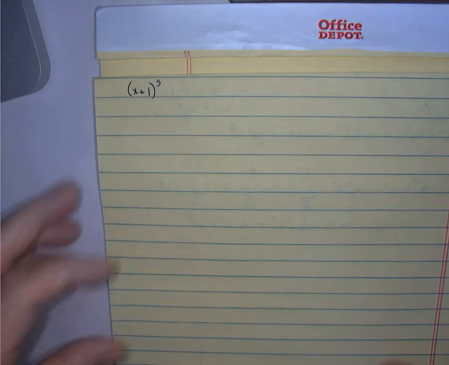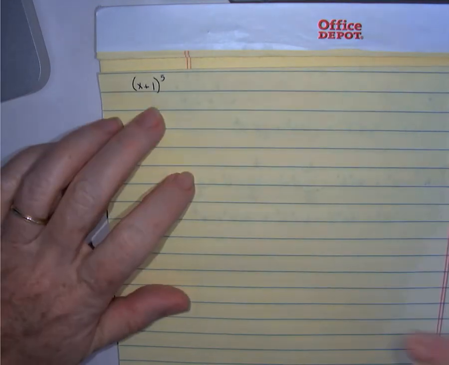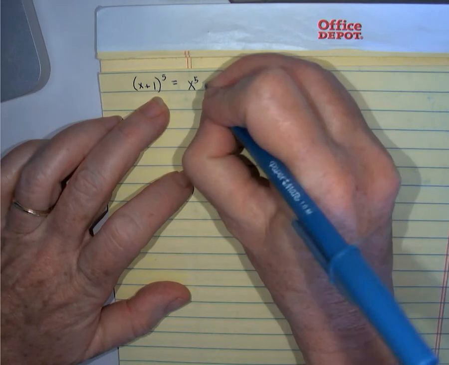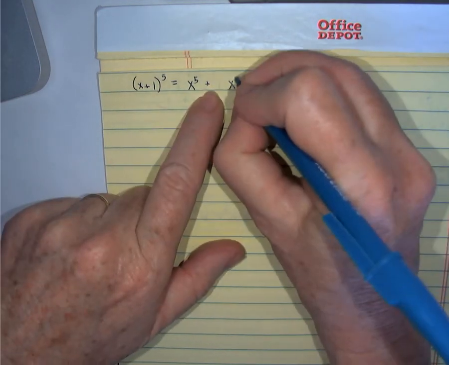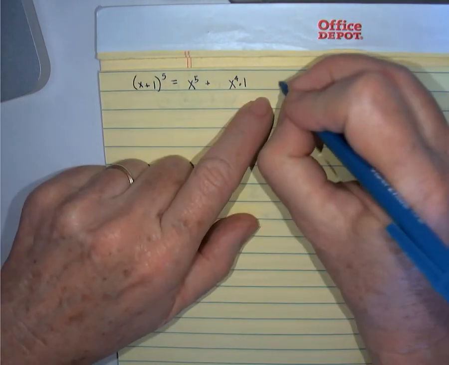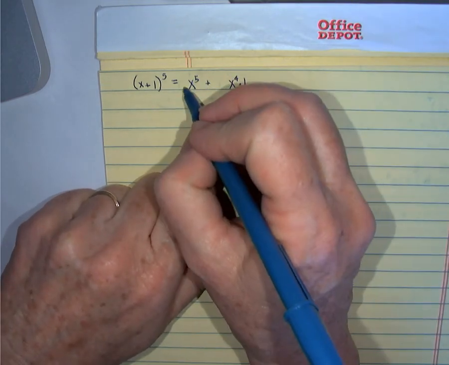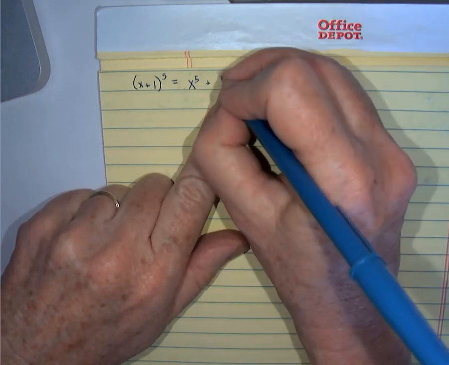The first problem you have to do on homework is (x + 1) to the fifth. So we know we're going to start with x to the fifth. We know our next term is going to be x to the fourth times 1. But our coefficient for this is going to be, well, 5 times 1 is 5, divided by 1 is just going to give us 5.